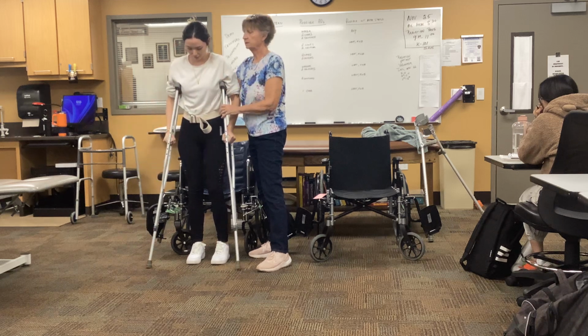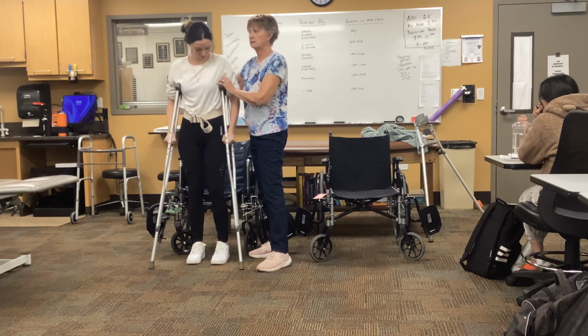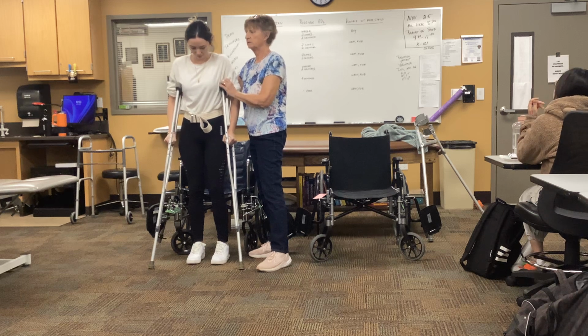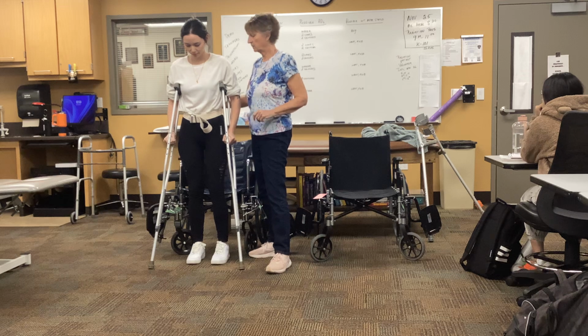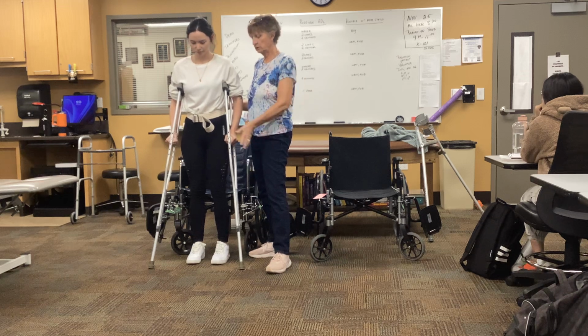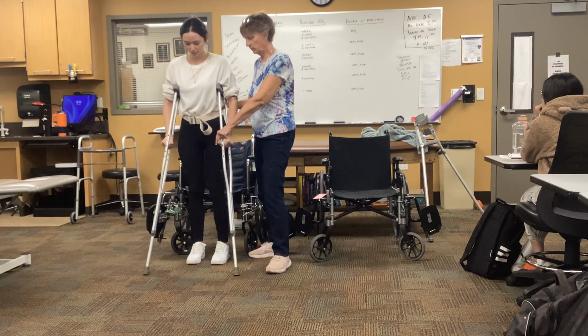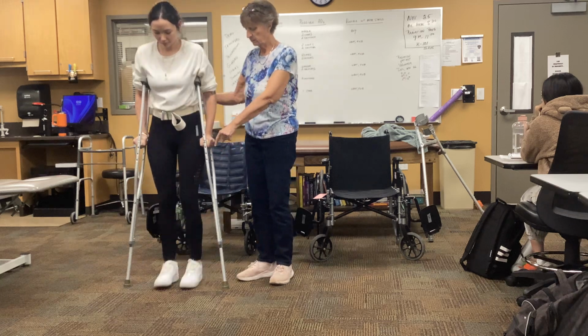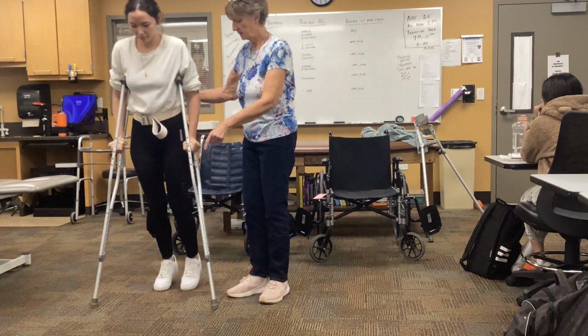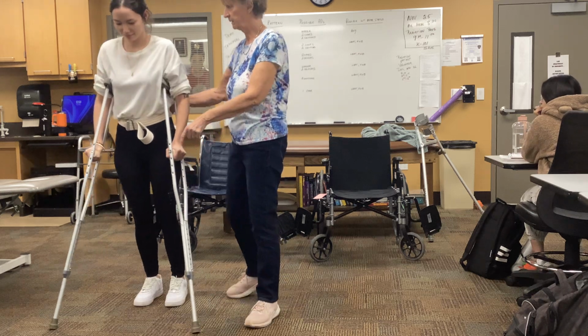Sure, so she's got kind of a floppy top on here. Make sure that it's not caught on her shirt. Okay, so let's start with swing 2. Both crutches together, both feet together, right to the middle. There we go. Feels a little bit jerky.